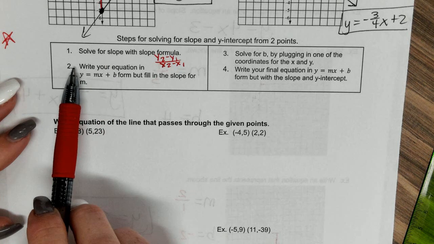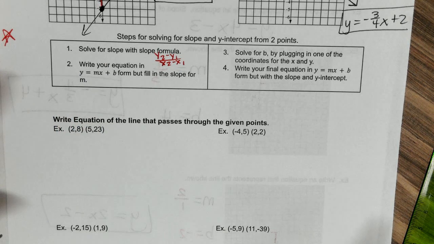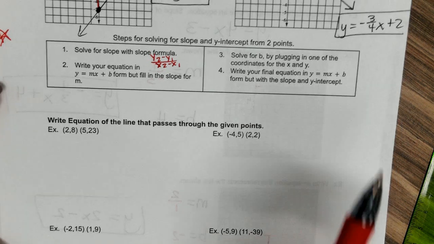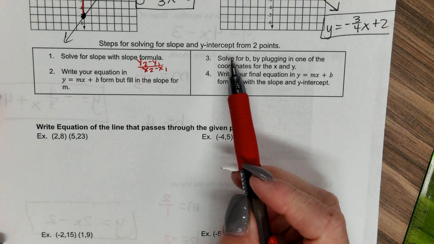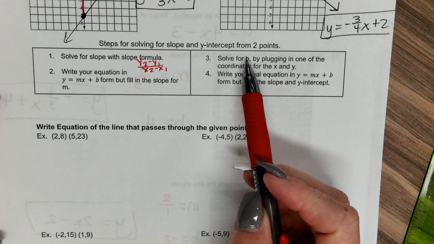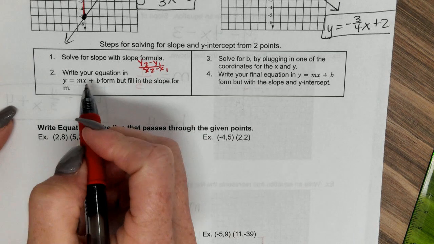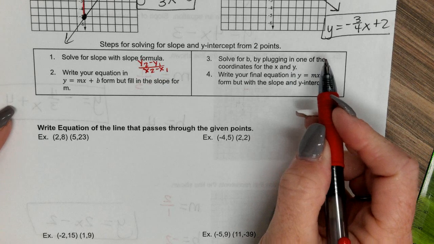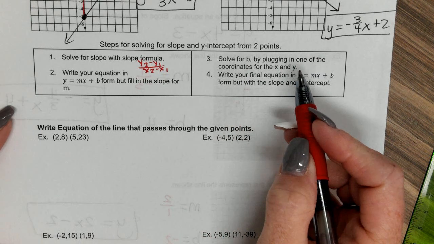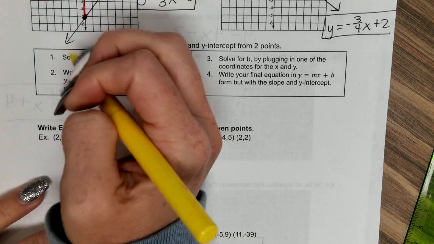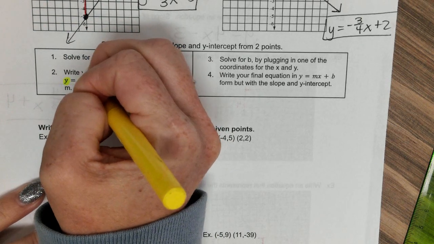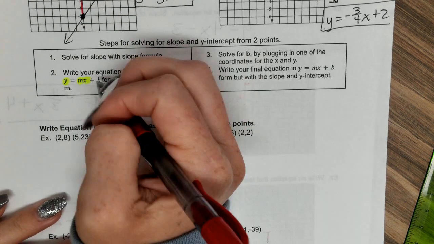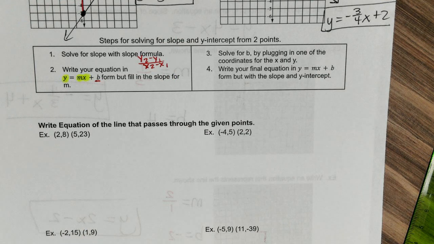Instead of the m, we're going to fill in that slope that we solved for. So if we got 2, I'd put y equals 2x plus b, yes? Now, the next thing you would do is solve for b, because that's the whole point. We need the y-intercept. So we're going to be solving for this piece by plugging in one of the coordinates for the x and y.